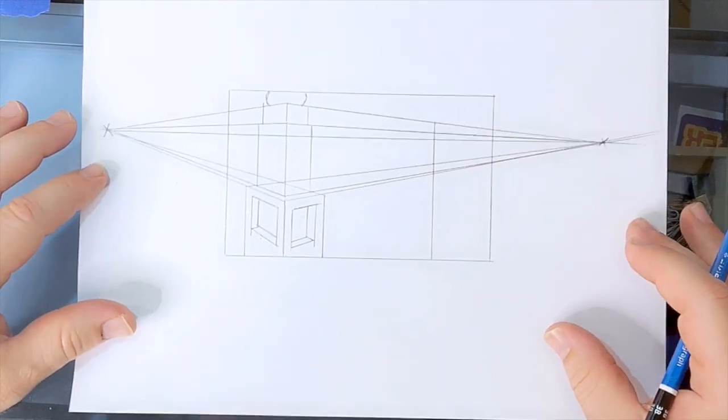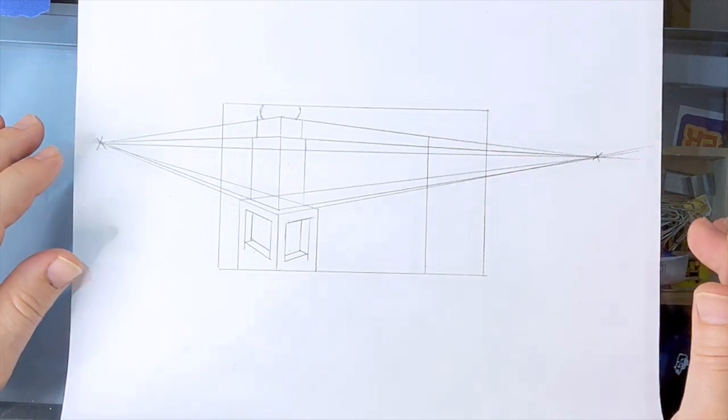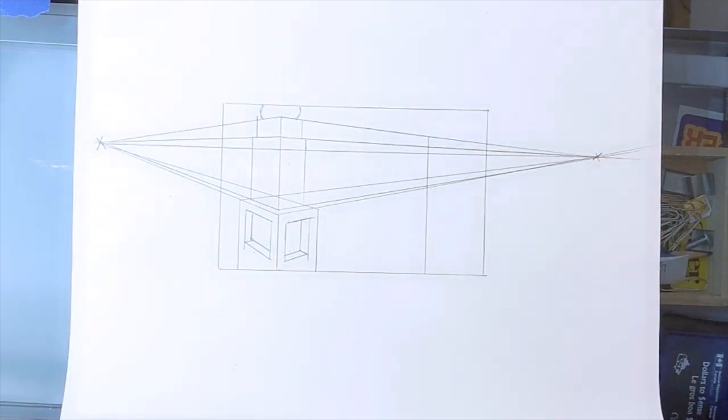All right, so this is the beginning of one of my drafts of my imaginary city. And I'm going to keep going. At this point, I'm going to speed the video up, that way it just won't be too boring for you to watch every excruciating step.